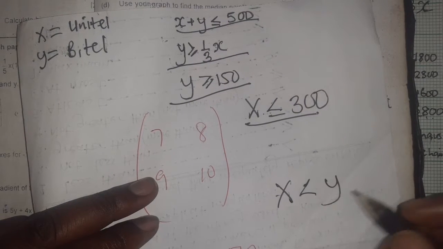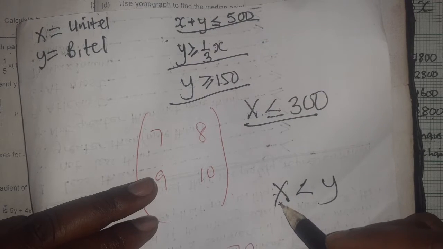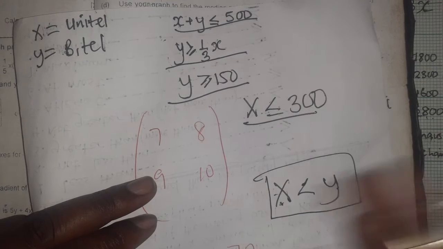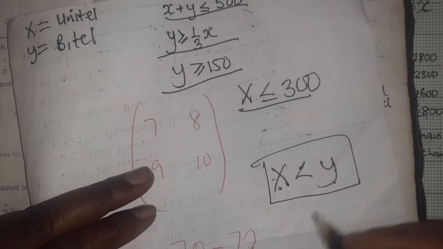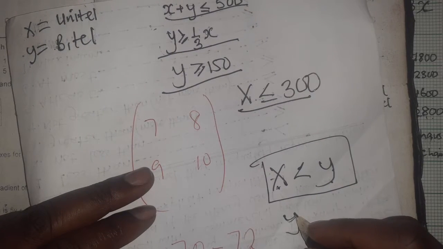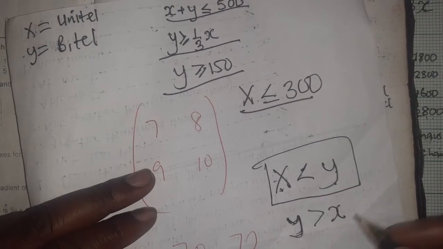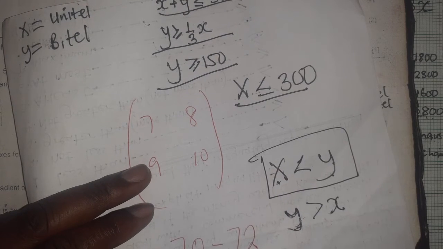In this case where you are starting with x, it's highly advisable that you rewrite it in form of y. You start with y. So if you are starting with y, it will be y is greater than x. These two are the same. This is easy to put on the graph.